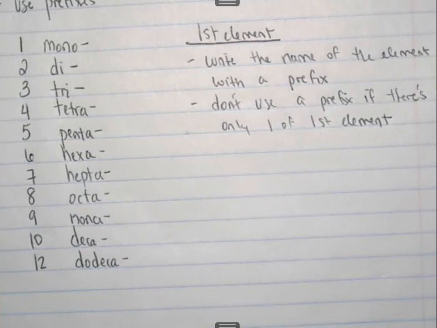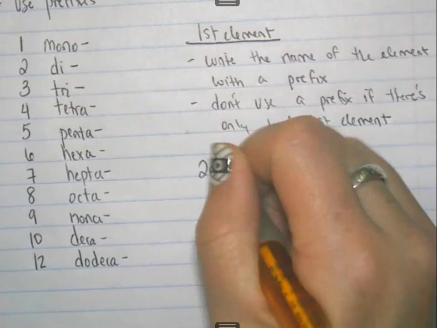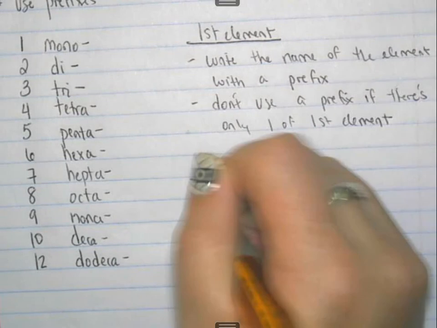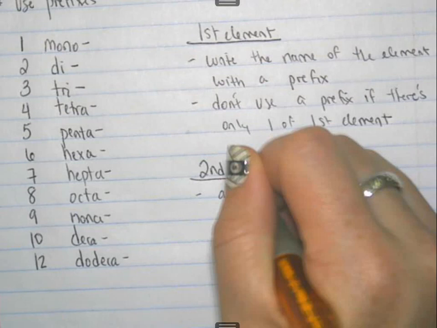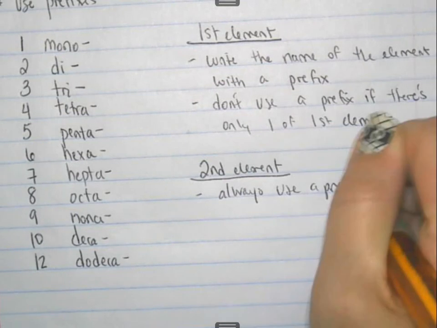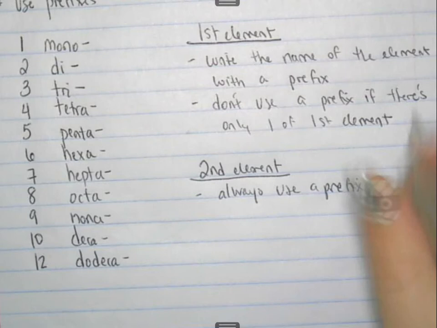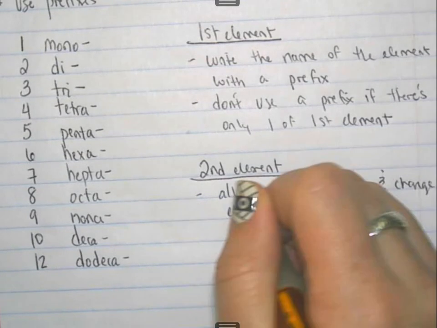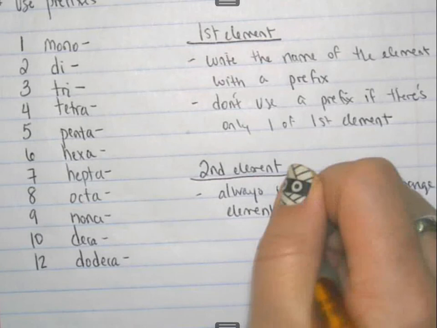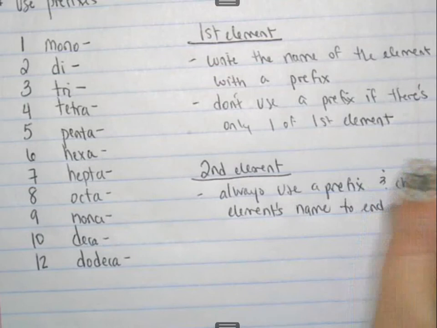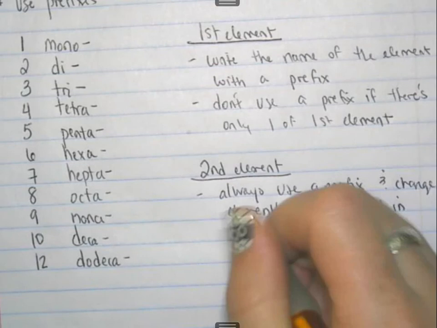For my second element, always use a prefix and change the element name to end in ide, just like we did for ionic things.